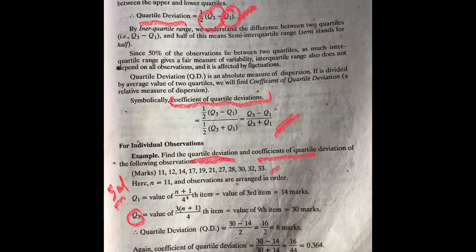So let us find q1. q1 is equal to the value of (n plus 1) divided by 4th item, where n is 11. 11 plus 1 is 12, and 12 divided by 4 is 3. So the value of the third item. What is the third item? You can see from here, 1, 2, 3, 14 marks is q1.